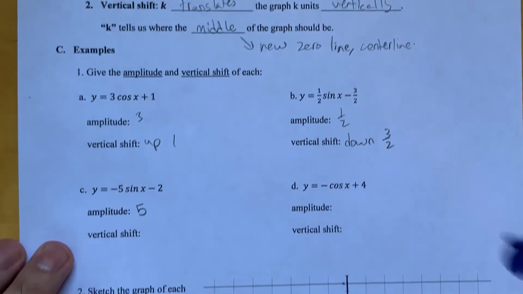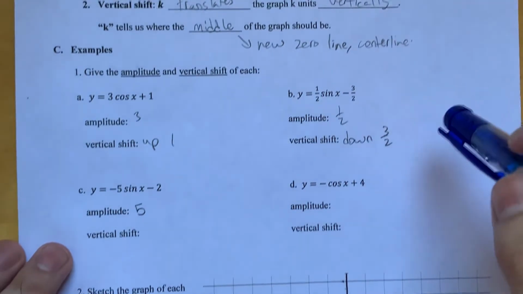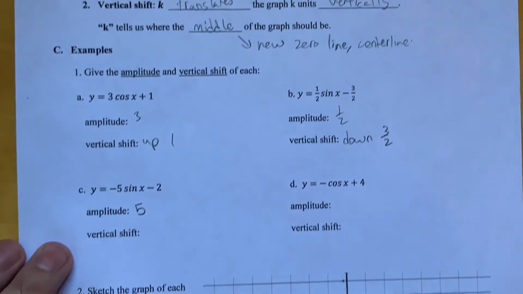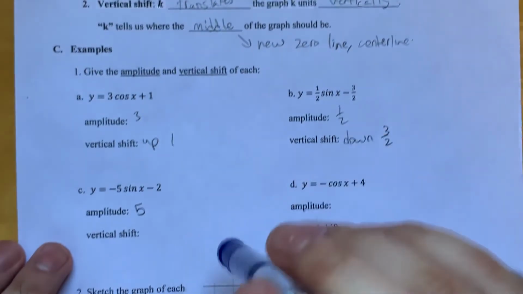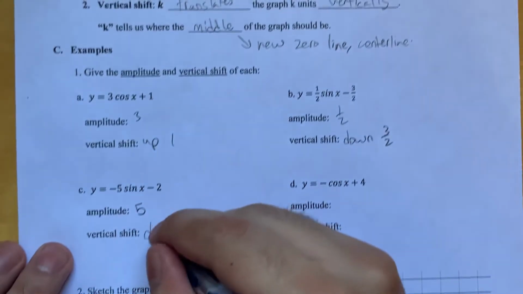If it's less than 1, it's going to shrink it. Some of you probably noticed I made that mistake early on. Sorry, I'm correcting myself now. So anything greater than 1 is going to stretch, and anything less than 1 is going to shrink. You were right. So the vertical shift is going to be down 2.